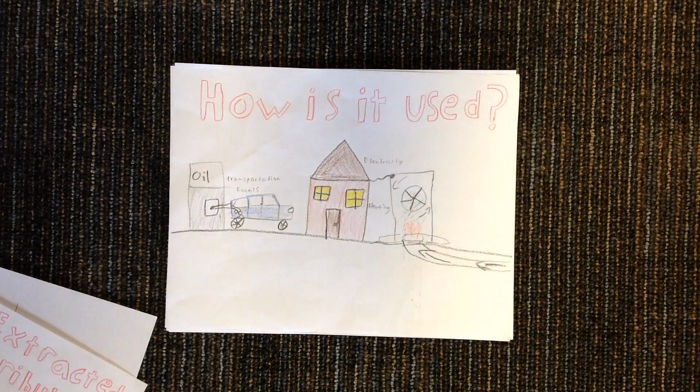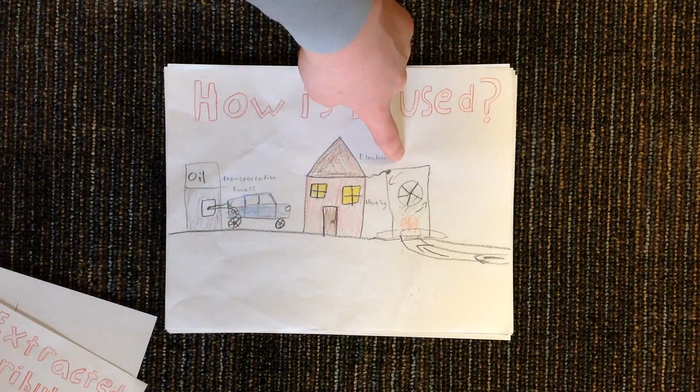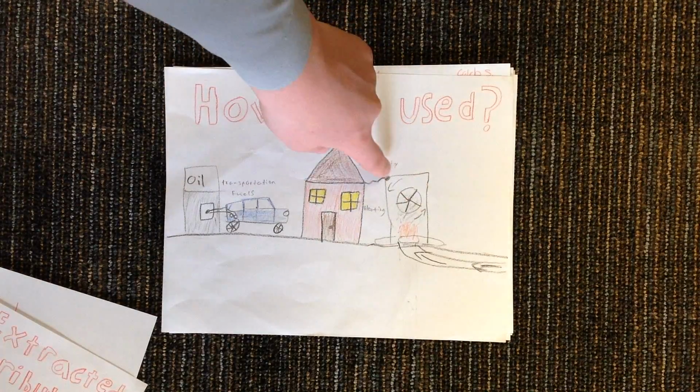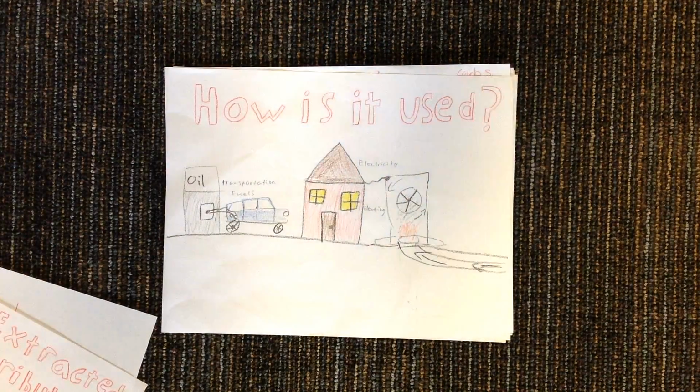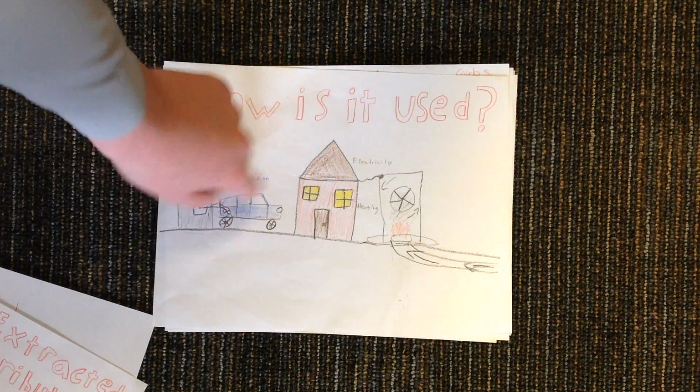How is oil used? Oil can be brought to a steam generator where it is burned and creates steam, which turns the turbine, which then creates electricity that can power our homes. Oil is also used for transportation fuels for our cars, planes, etc.